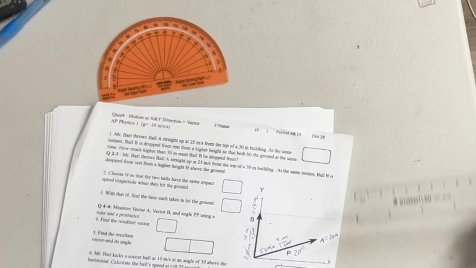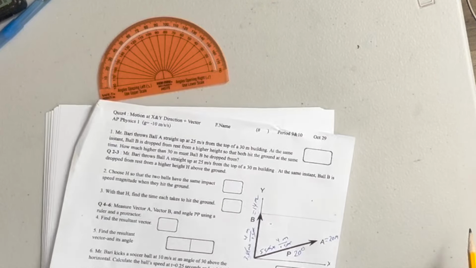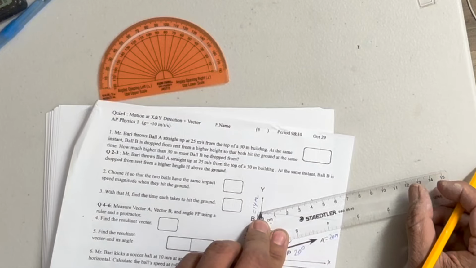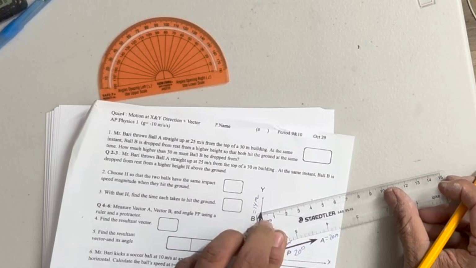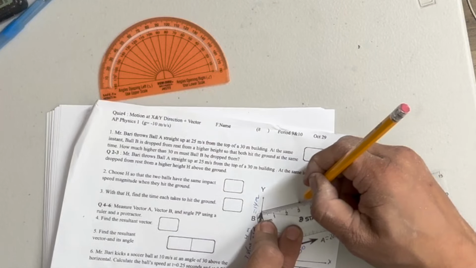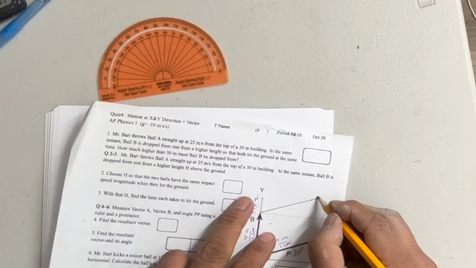Okay. All right. So I'm going to do this one. How many centimeter? 5 centimeters. So I'm going to go 5 centimeter. At 5 centimeter, I'm going to stop. That's my goal. At 5 centimeter, I'm going to stop. So this is where I'm going to stop.